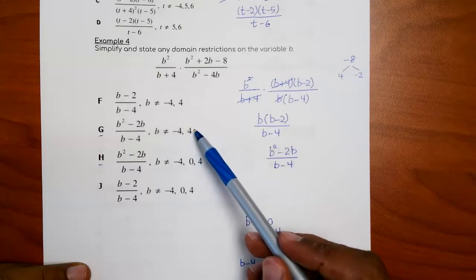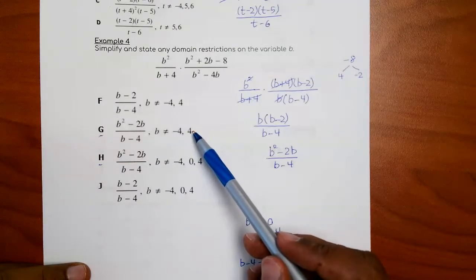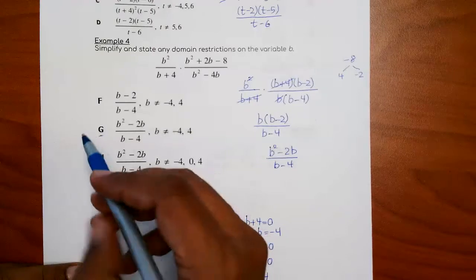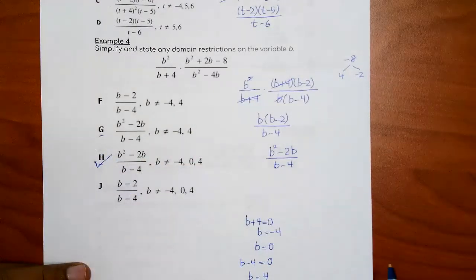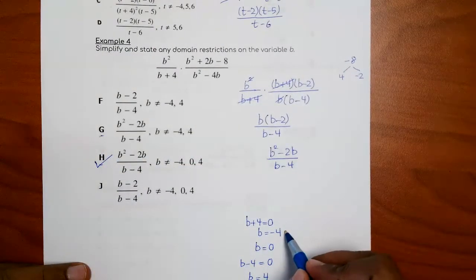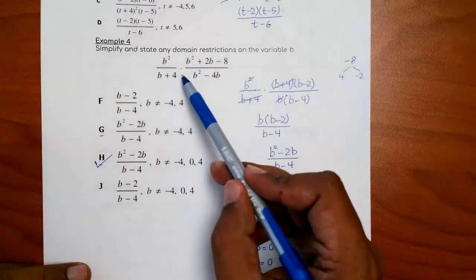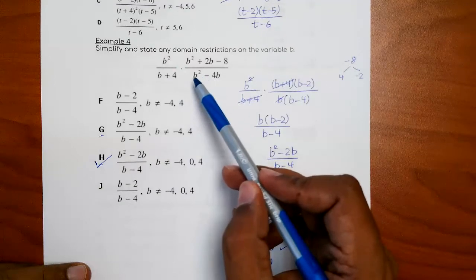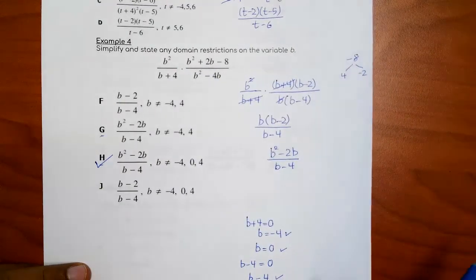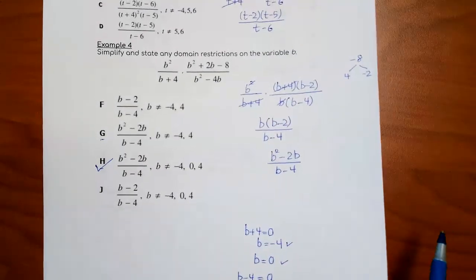In this case, 0 is not there, so we cannot take this one. We say that H is the right answer. We should not have negative 4, nor should it be 0 or positive 4, because whenever you have any of these values for b, your denominator becomes 0 and you have an undefined output. So that is not correct.